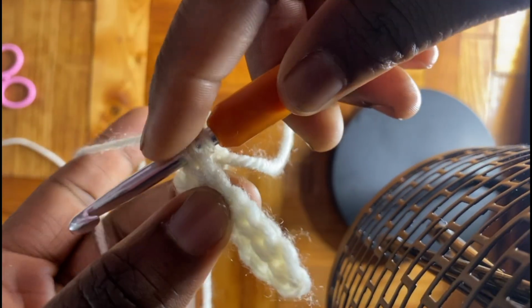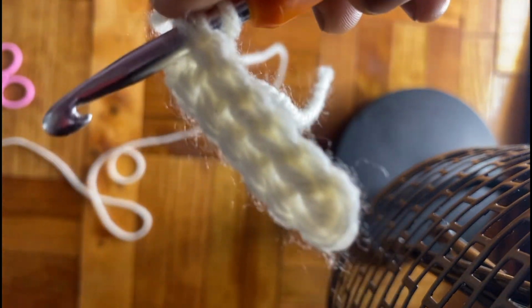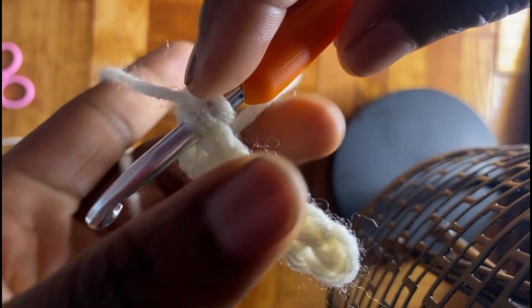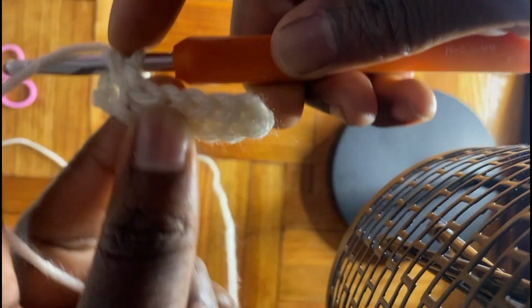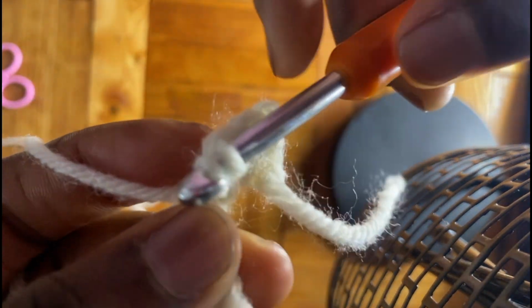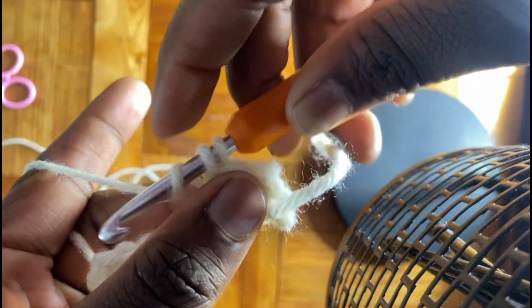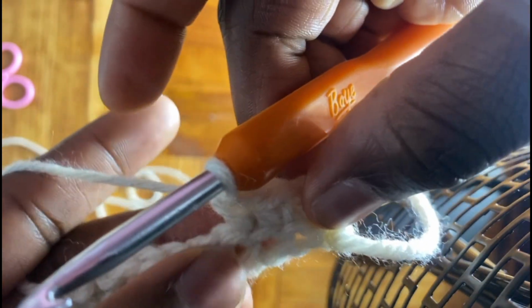Okay, I'm back now. It's hard for me to see these while I'm looking through my camera, and my hair keeps getting in the way. So you have your 2 loops that your hook is going through. You're going to yarn over again, and pull through. You're going to then yarn over and pull through 2. You should have 1, 2, 3 single crochets.